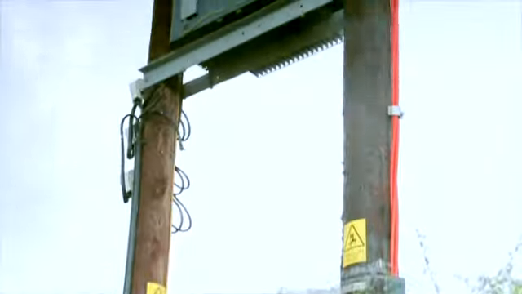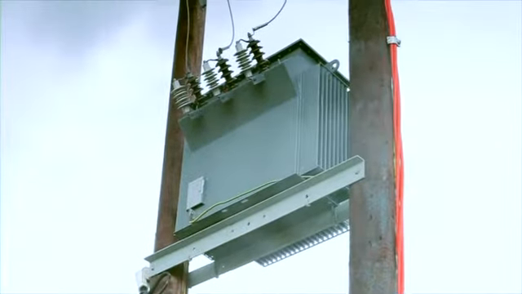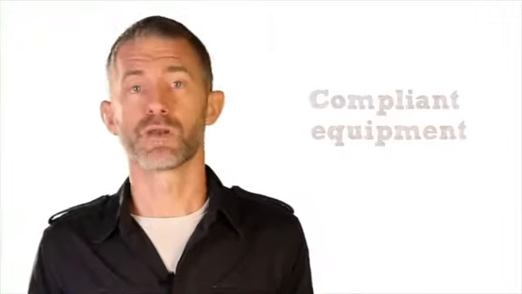You will also need to work with the grid operator to ensure that your proposed connection is suitable. Small projects can often be connected to the grid without permission, just by using compliant equipment. If your project is in a very rural area or is reasonably large, there may be a cost to upgrade the grid to take the new load.